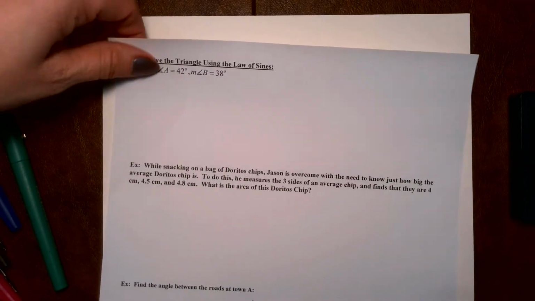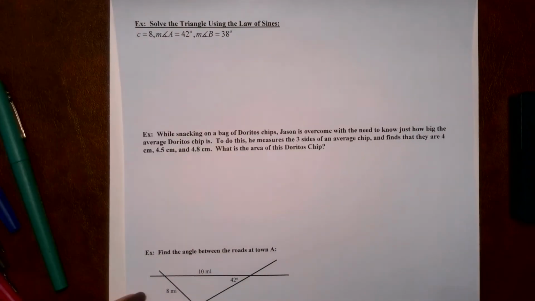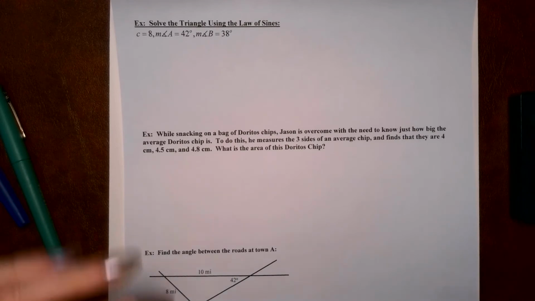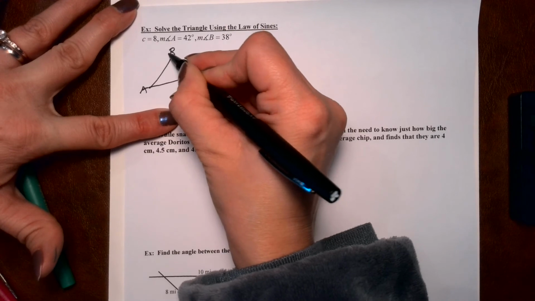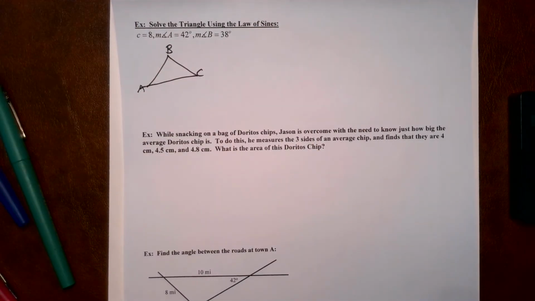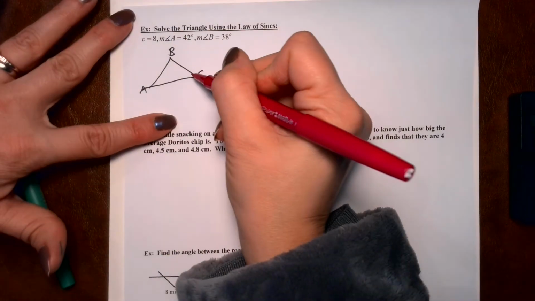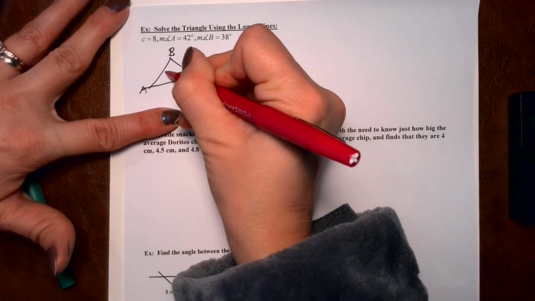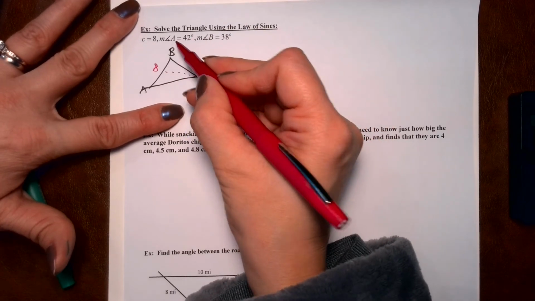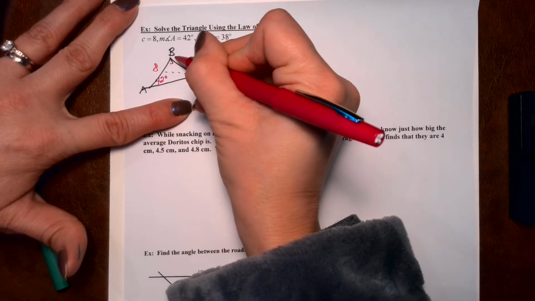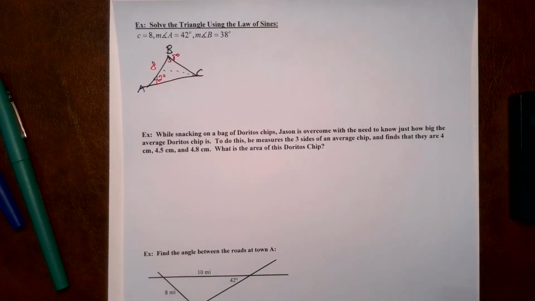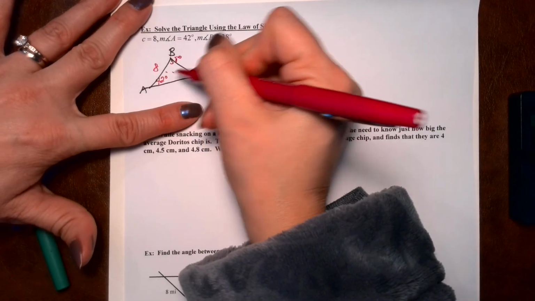Solve this triangle using the law of sines. All right, let's go ahead and make a triangle. I'll just call it ABC so I can see what we're working with here. Okay, side C is 8. Angle A is 42. Side B is 38. Okay. So the 3 missing values we would have to find.